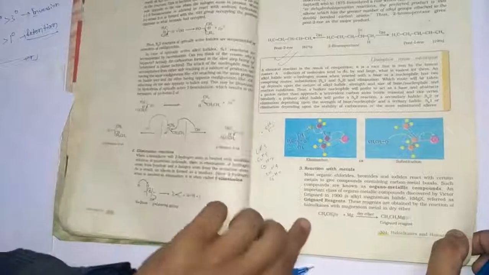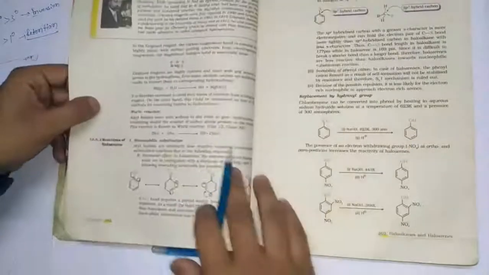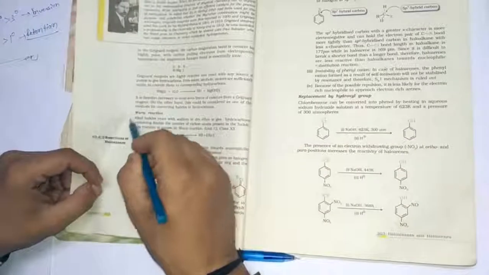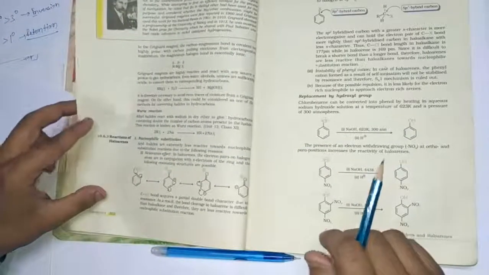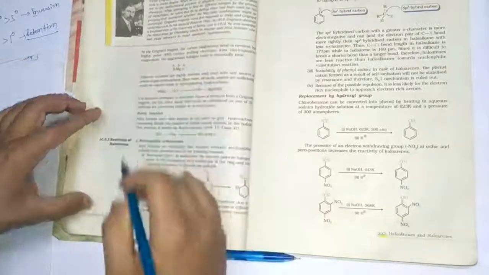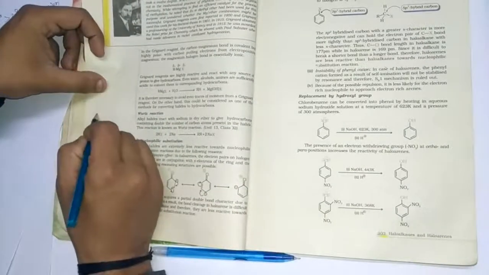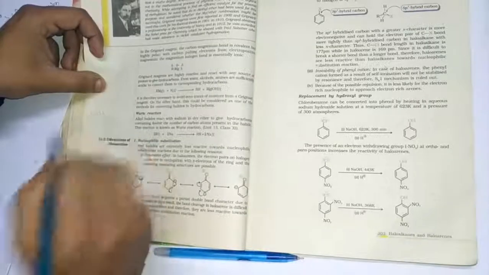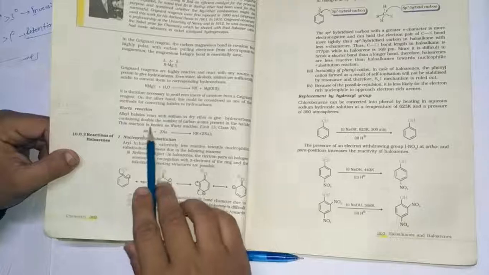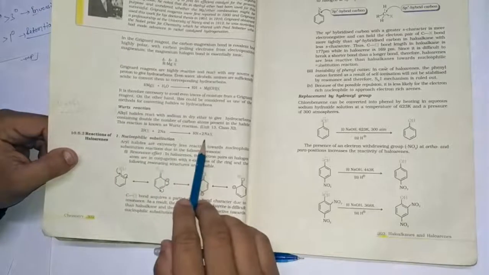Now you know the Grignard reagent, RMgX, nothing important here. Wurtz reaction is a name reaction. My suggestion is that you write all the name reactions along with your assignments. If you get any name reaction, you have to write it, like the Wurtz reaction. In this, RX plus Na, two alkyl groups are joined to prepare the alkane.